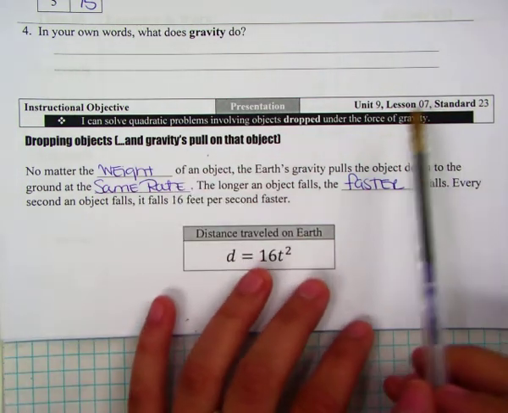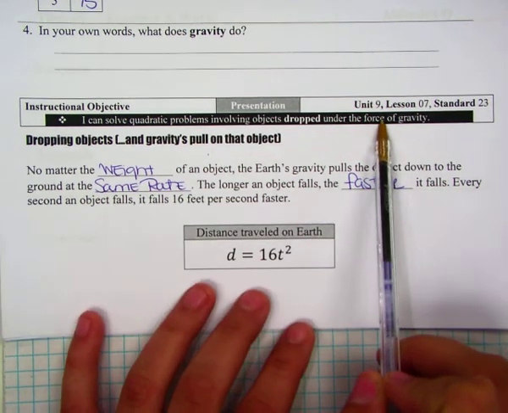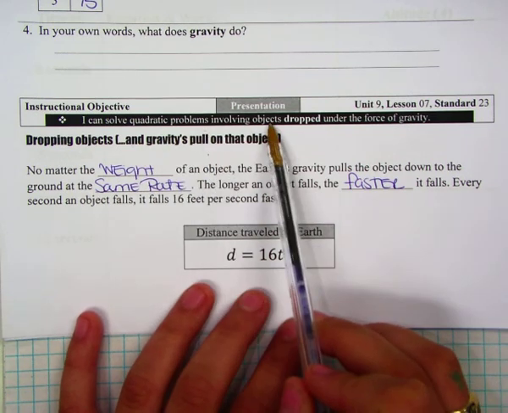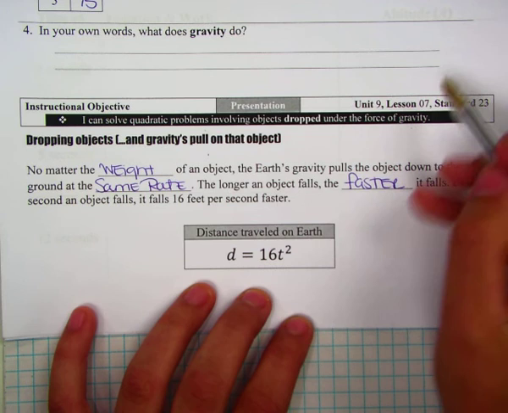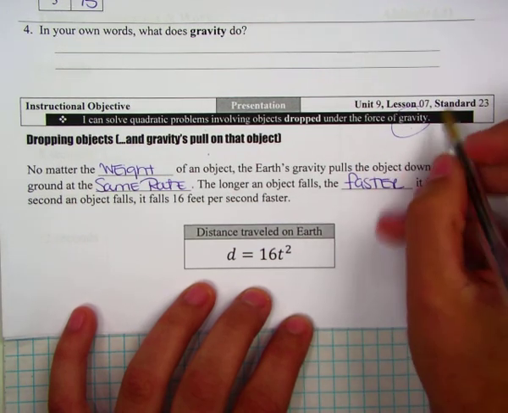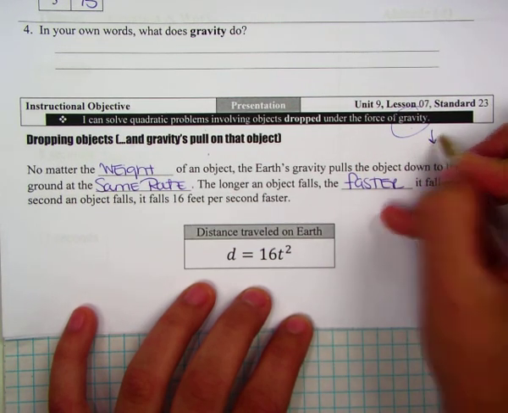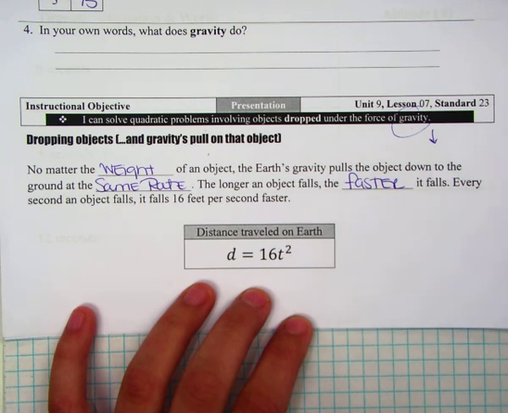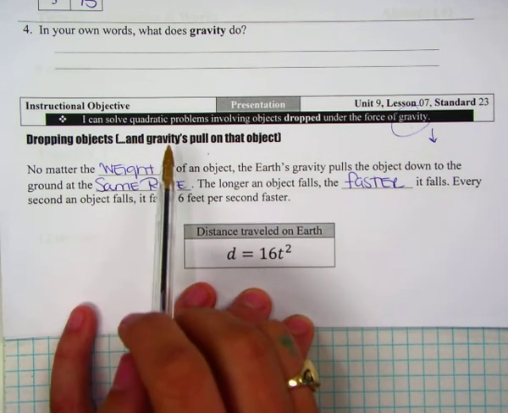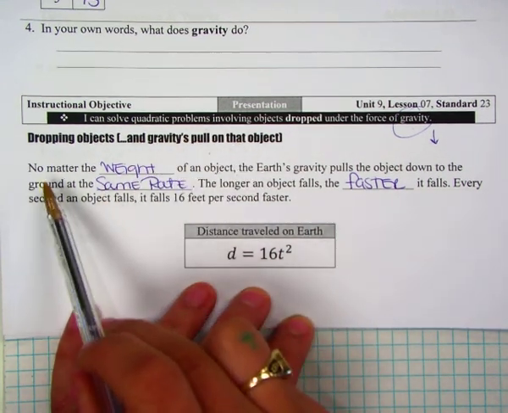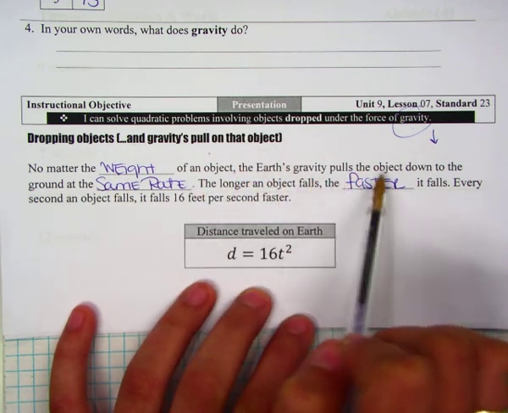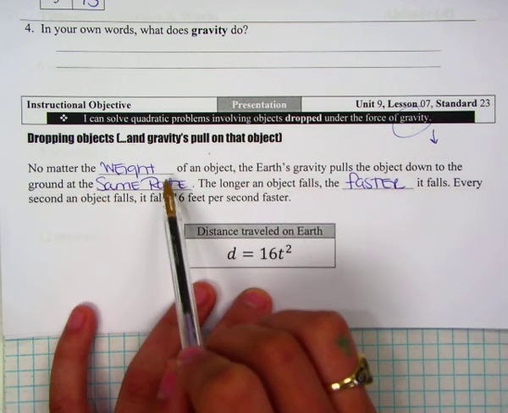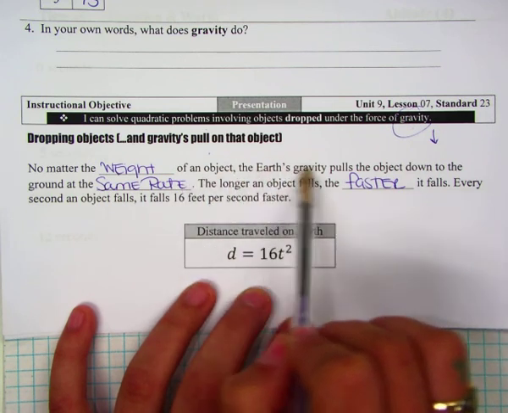All right, this is lesson 9.7, which is solving quadratic problems involving objects that are dropped under the force of gravity. Remember that gravity is the force that the earth pulls you down with. No matter the weight of an object, the earth's gravity pulls the object down to the ground at the same rate. Let me expand on this.